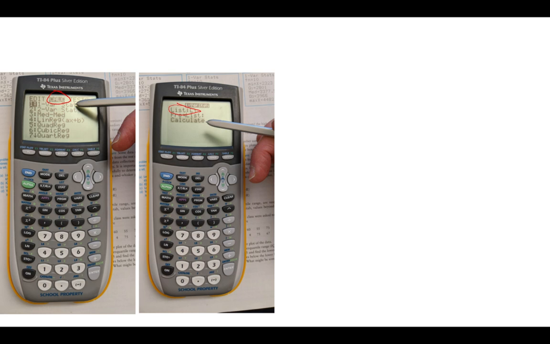If you typed into L3, then it must say L3. If it doesn't, you hit 2nd and then you see this list here. If it doesn't say L1, you need to change it. You highlight the list, click 2nd, then List, and select whichever list you typed it into. Then after you've done that, you go down and hit enter on Calculate.